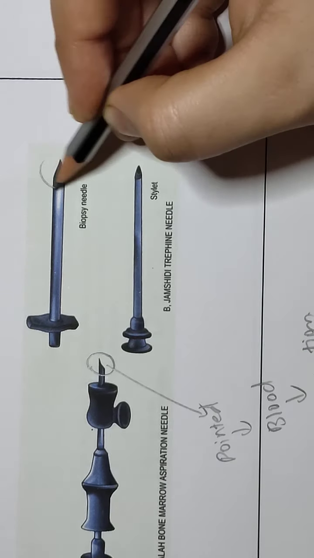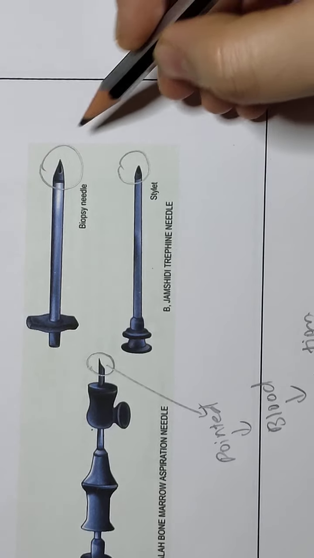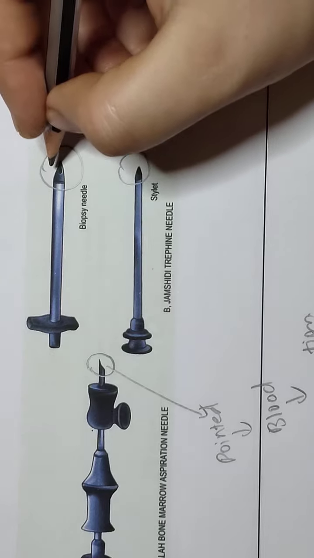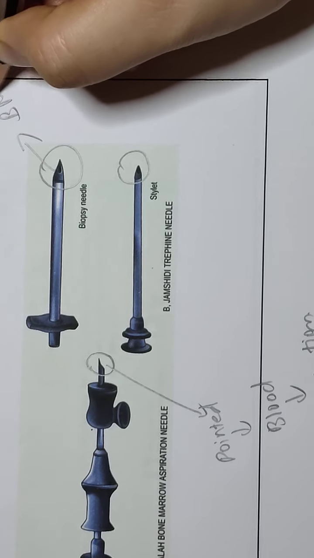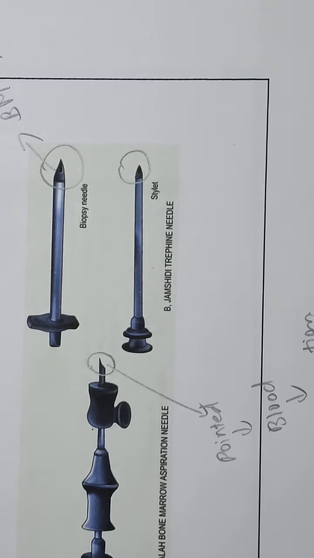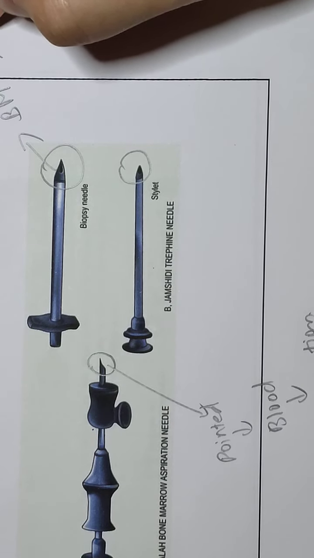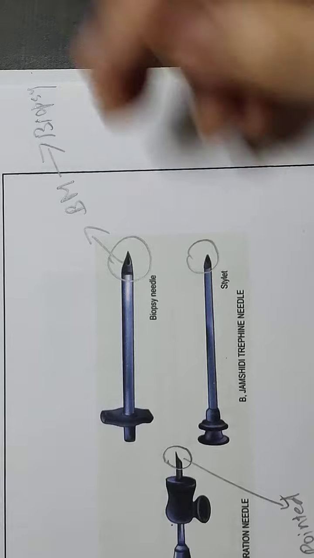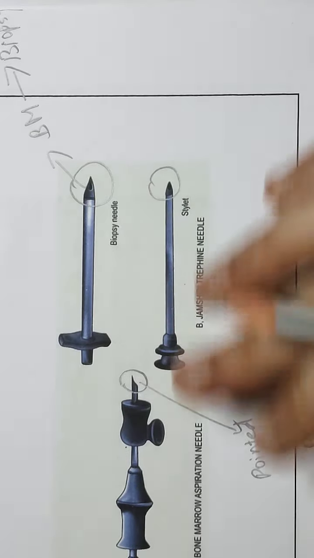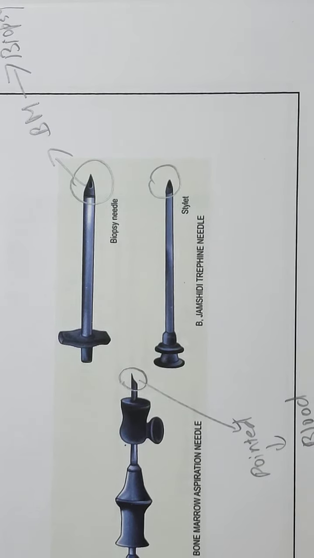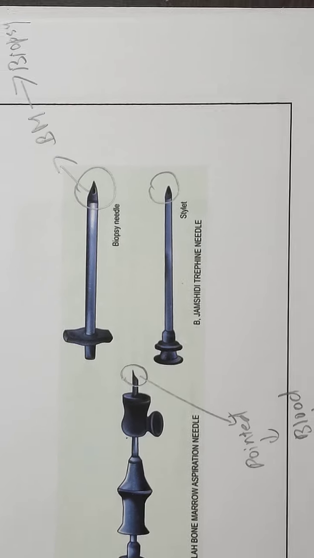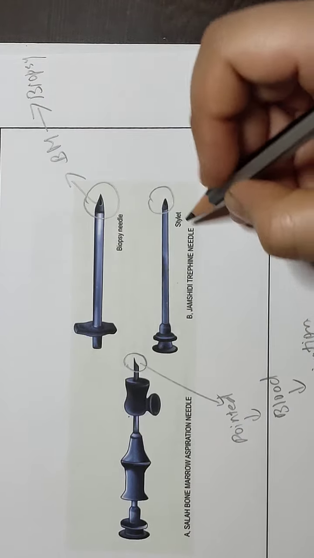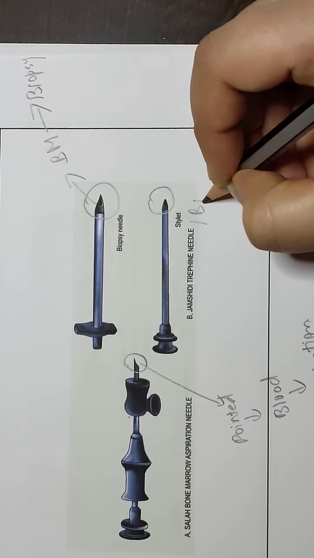Here you see it's a wide bore needle. Why do you need something so big when you have to take out a small portion of bone marrow? When you take out a small portion, that is when you do biopsy. Okay, so we will be keeping these needles during a practical, so you understand what is a bone marrow aspiration needle and a trephine needle or a biopsy needle.